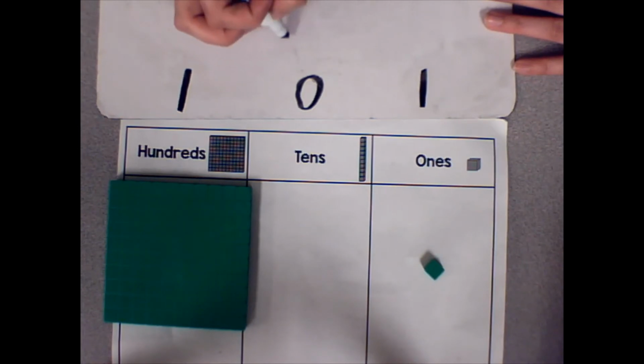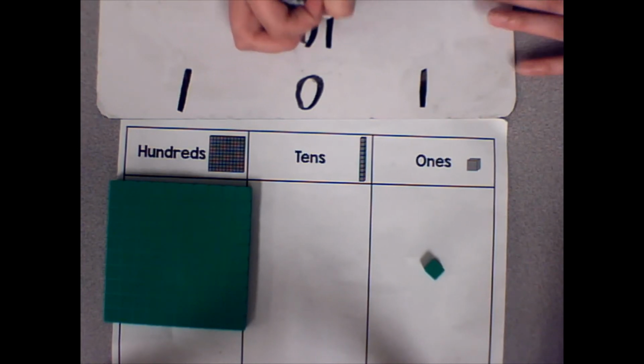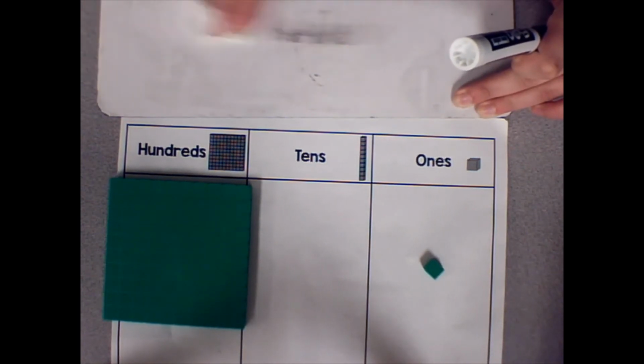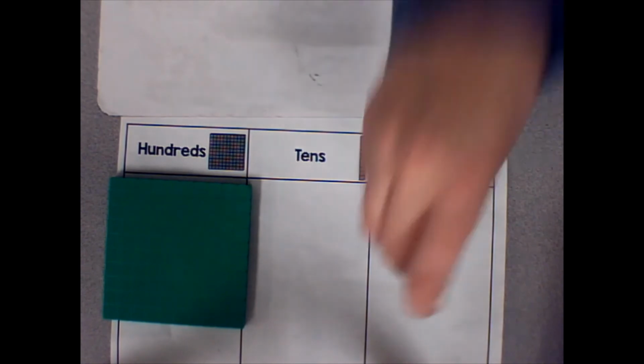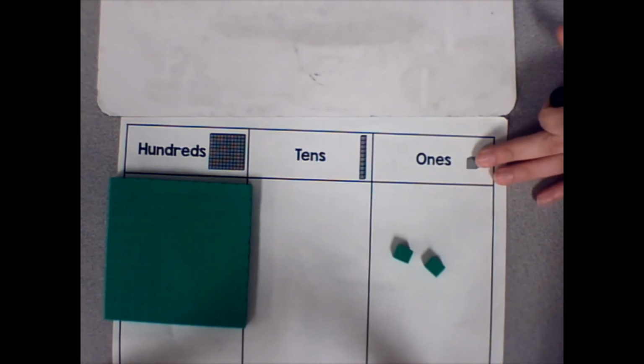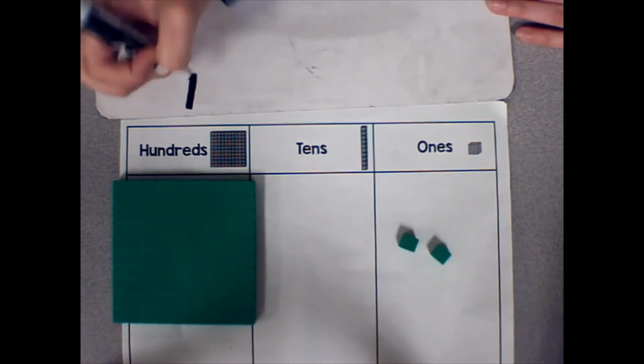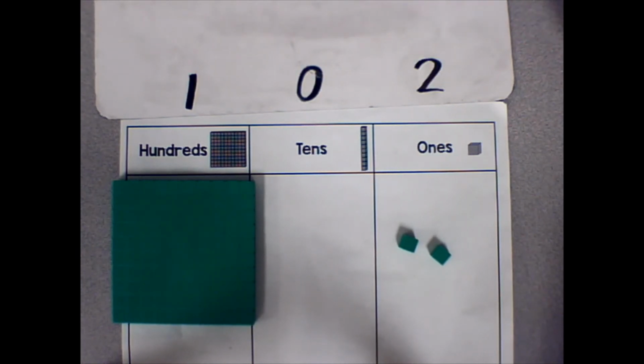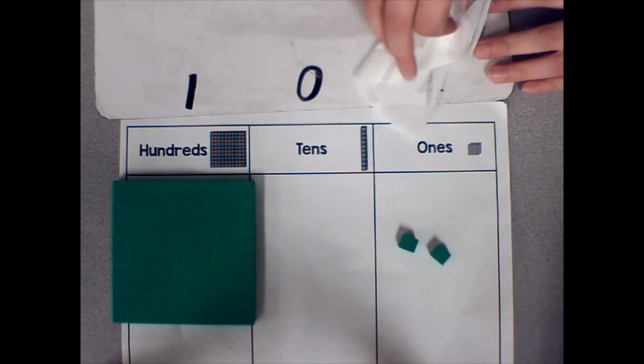If I wrote my places closer together, 101. If I add another one, now I have 1 hundred, 0 tens, and 2 ones. That's the number 102.